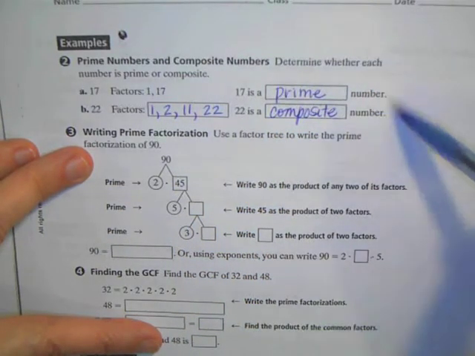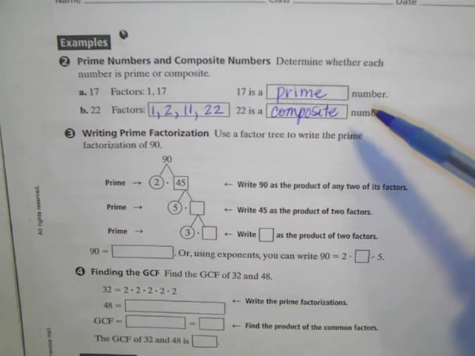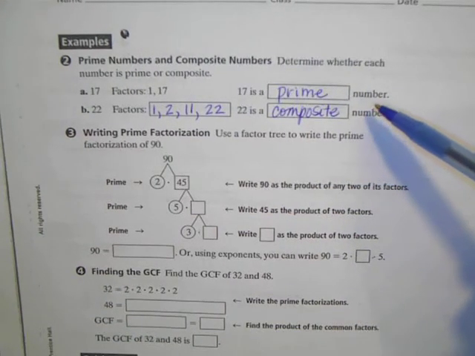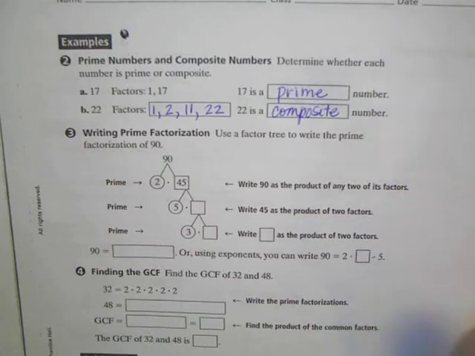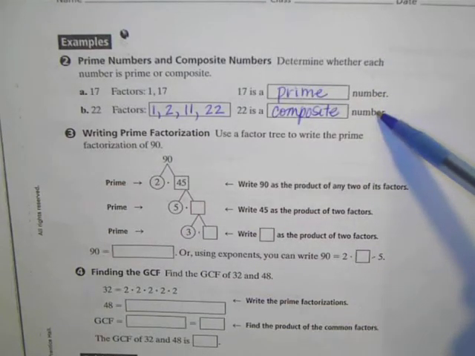Also, we will be doing a little bit of work in addition to this, looking at primes and composites in class together. So don't freak out too much about it. It's really not that hard, but we will spend some more time on it in class.